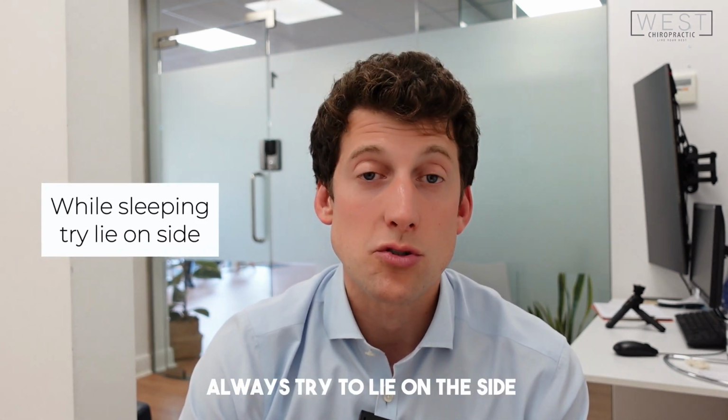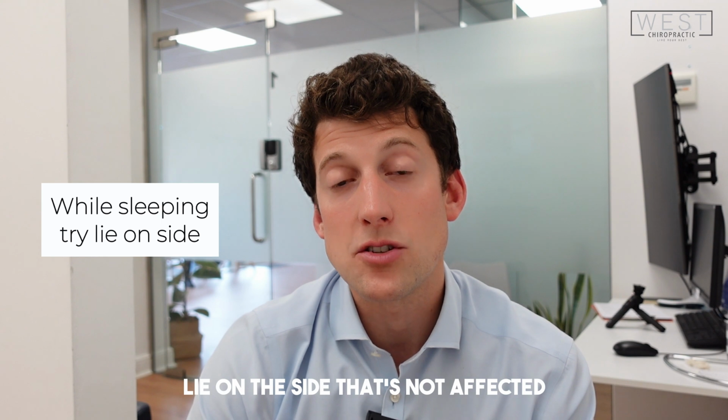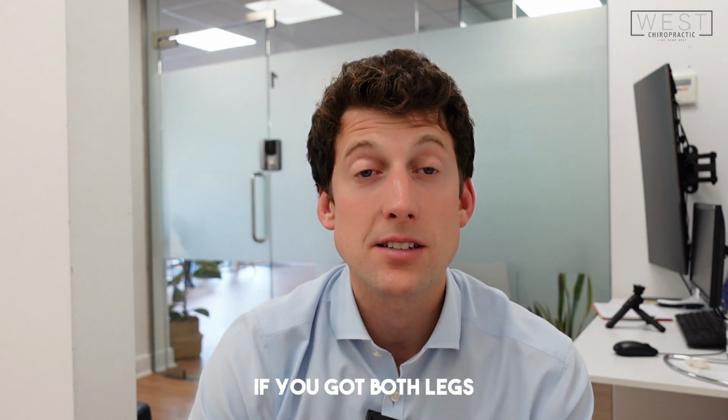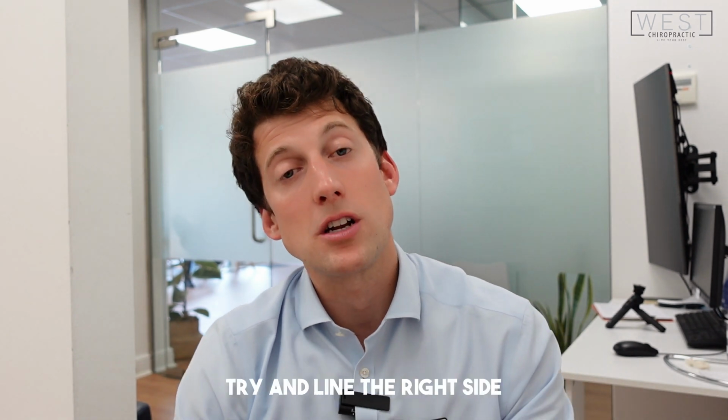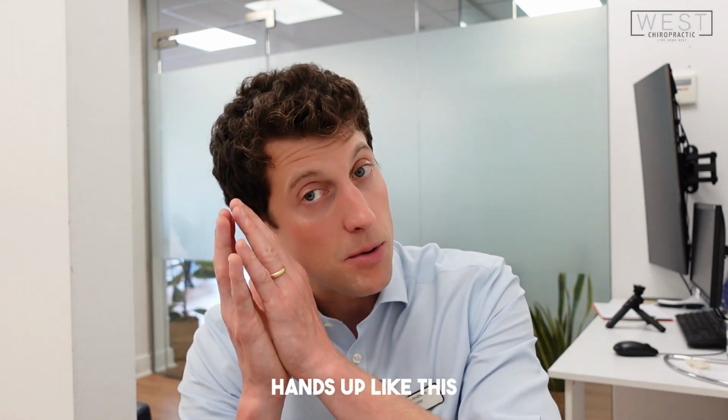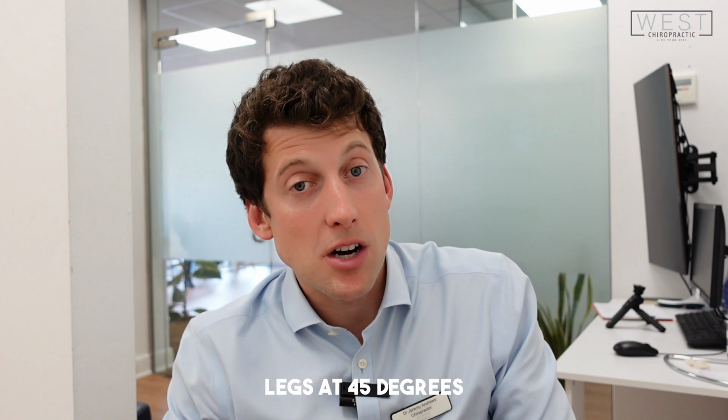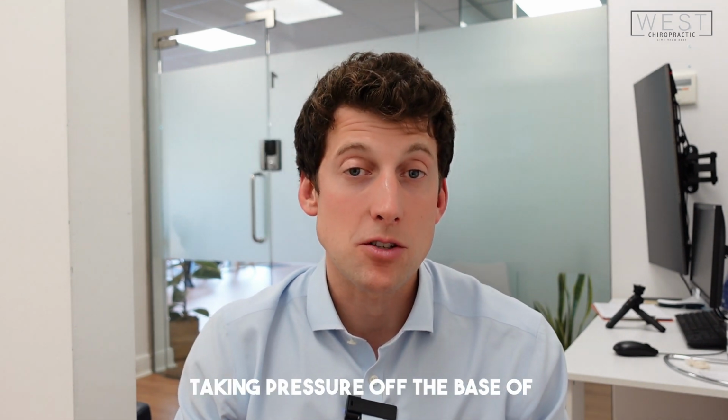And when you're sleeping, always try and lie on the side that's not affected. If you've got both legs, that's tricky. You're going to have to go on your back. But if you've got it down the left leg, for example, try and lie on the right side, hands up like this, legs at 45 degrees, taking pressure off the base of the spine there as well.